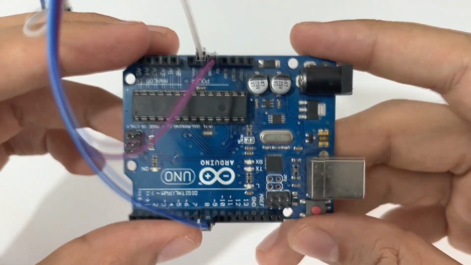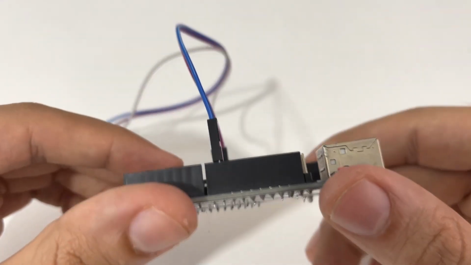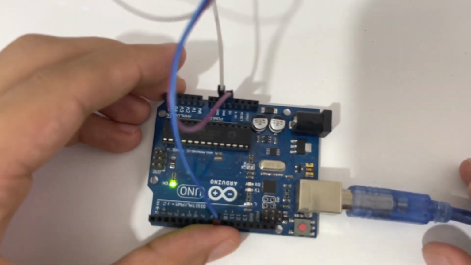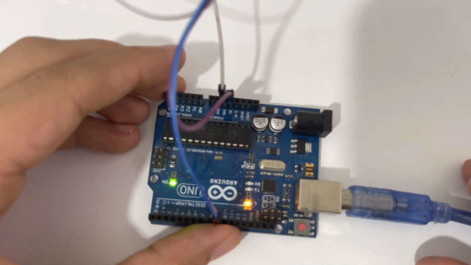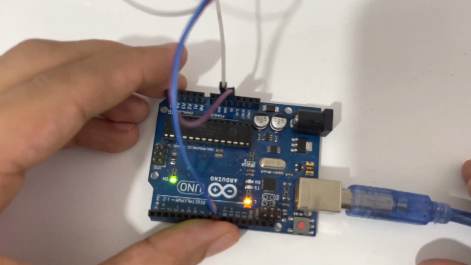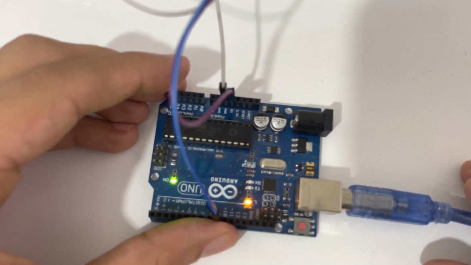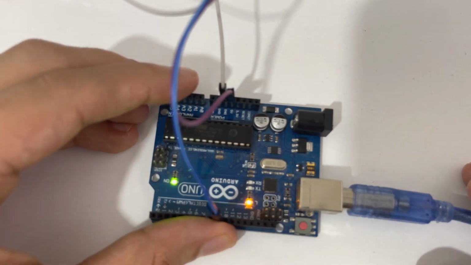Alright my dear friend, we are done. So now let's connect our Arduino to our computer. Alright, we are done. Yes, my dear friend, in this lesson we learned what a servo motor is and also how to connect a servo motor to the Arduino. So now let's move on to our next lesson and learn how to control a servo motor using Arduino.